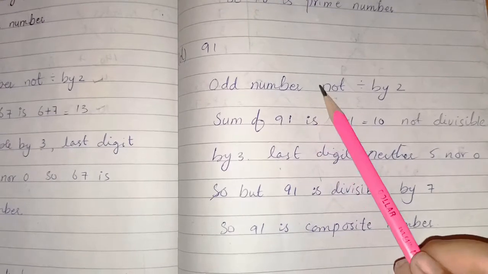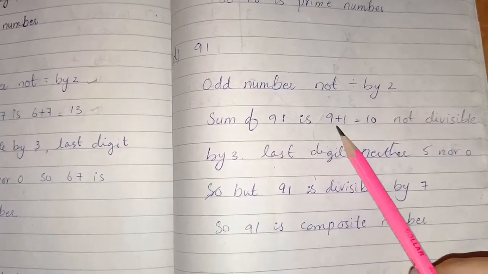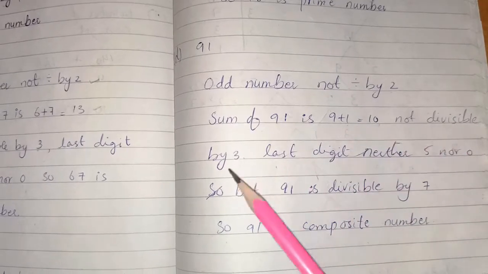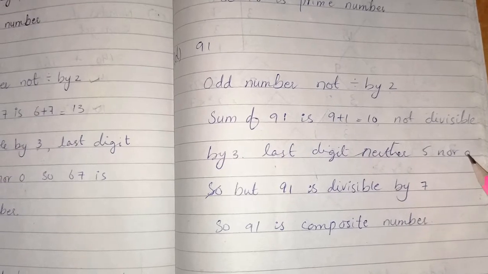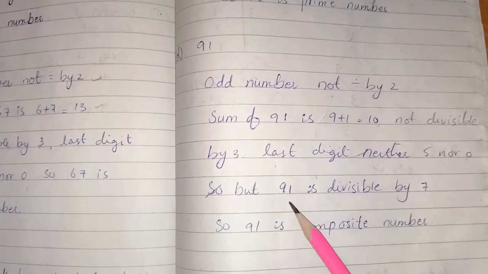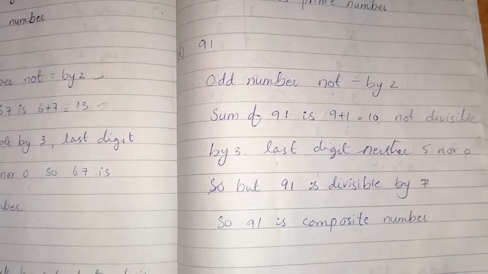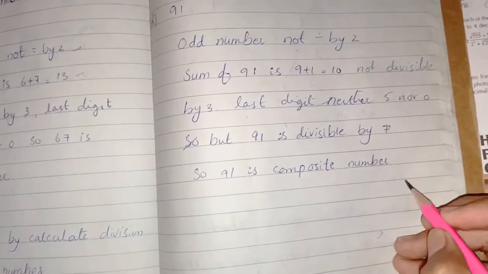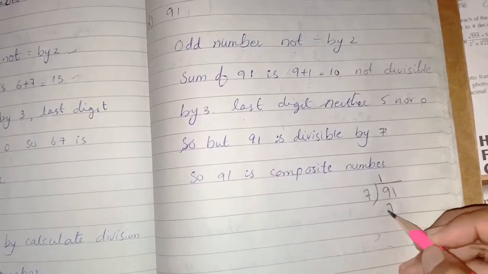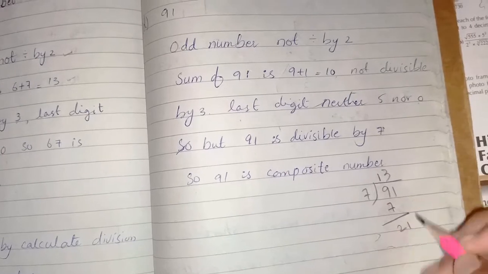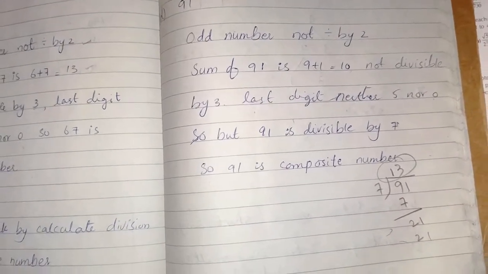91, the last digit is odd, so it is not divisible by 2. The sum of the digits of 91 is 9 plus 1, 10, not divisible by 3. The last digit is not 5 nor 0, but 91 is divisible by 7. So it means it is a composite number. Let's see, 91 divided by 7. 7 1s are 7. 2 and 1. 7 3s are 21. So it means it is a composite number.